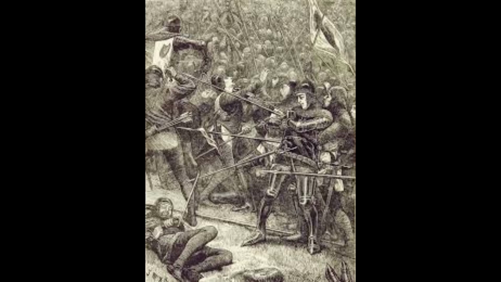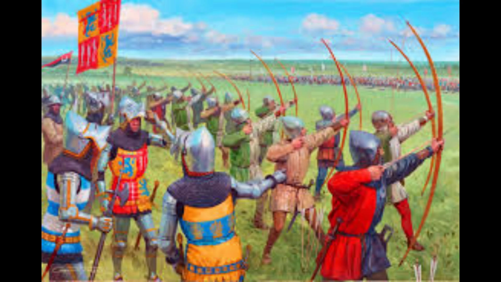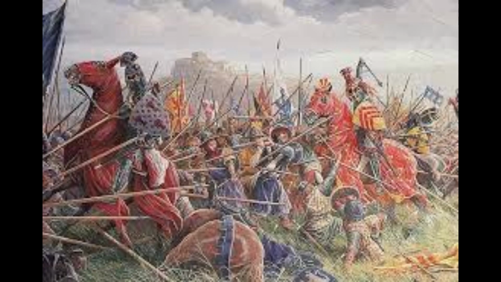Many prominent nobles were killed, including the Earl of Mar, whose death deprived Scotland of experienced leadership at a critical moment and deepened the political crisis already affecting the kingdom. In contrast, Balliol's forces maintained cohesion and control throughout the engagement, demonstrating a level of tactical sophistication that foreshadowed later English successes in battles such as the Battle of Crecy, where similar use of longbowmen would prove decisive.